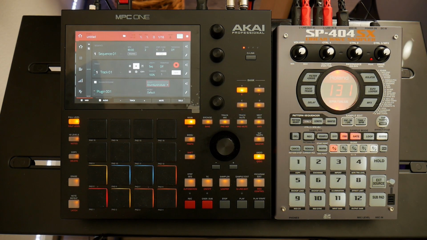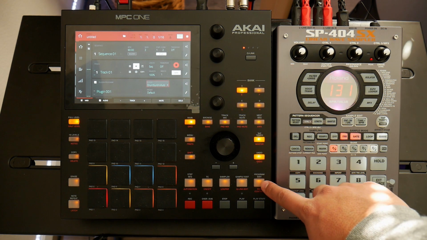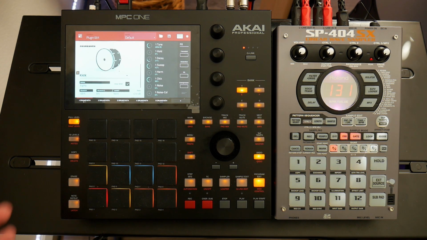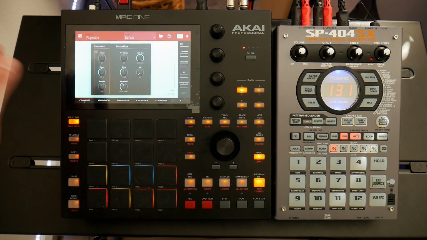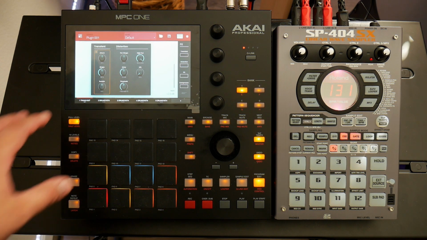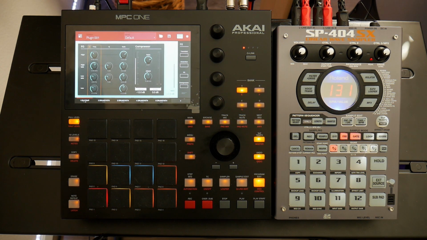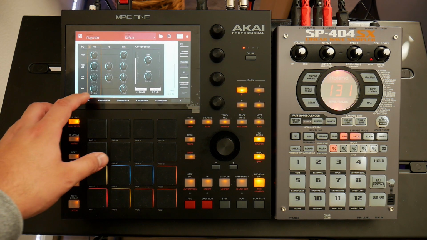Pretty neat. Now let's say we want to manipulate any of those sounds. All we have to do is hit program edit. As you can see, it pulled up this Drum Synth plugin program where I can adjust the parameters, change the overall tone, and add effects if necessary. Now, if I go to the right, you see that it has a transient and distortion plugin built into the whole Drum Synth software, as well as an EQ and a compressor.